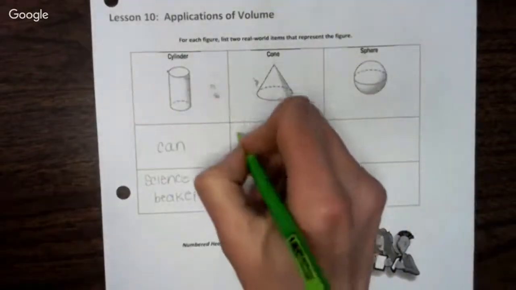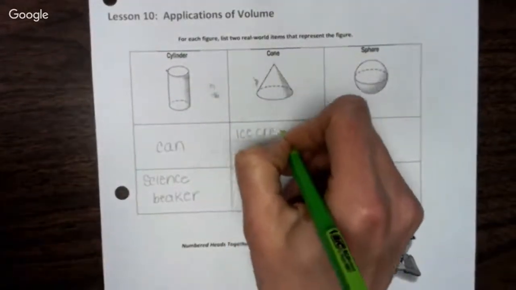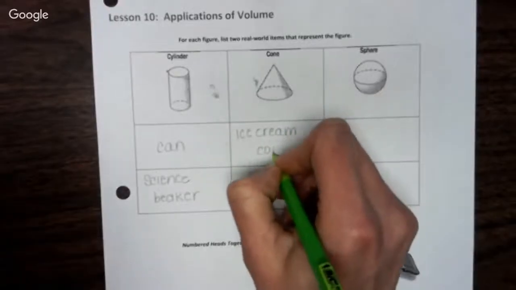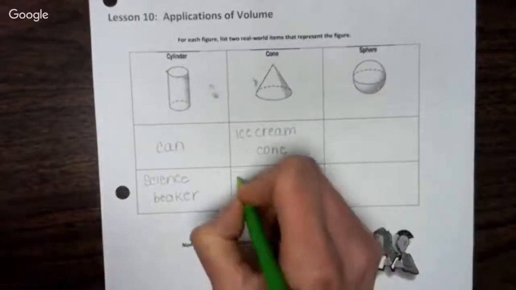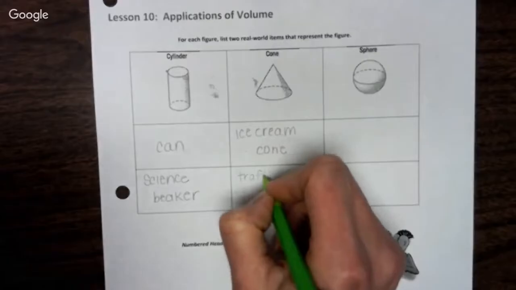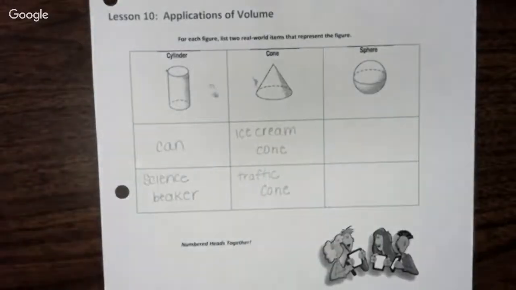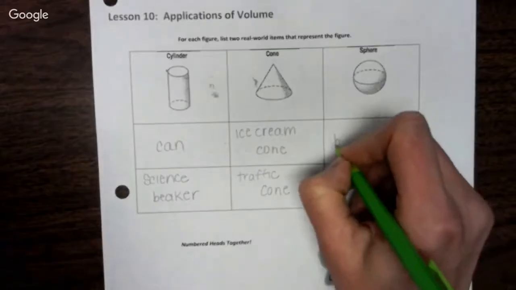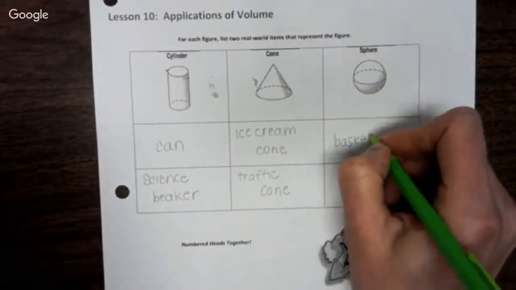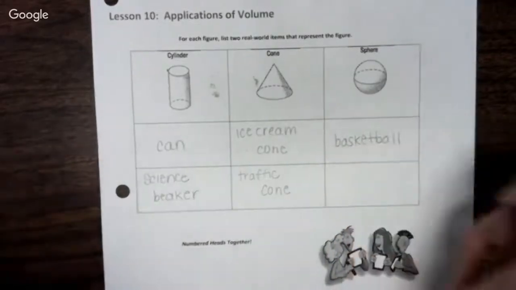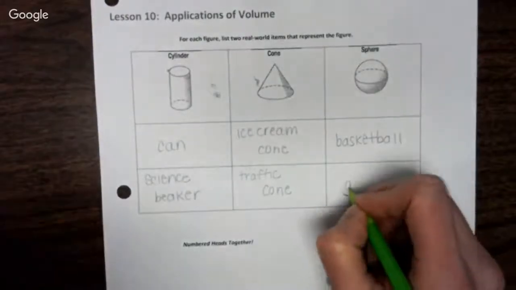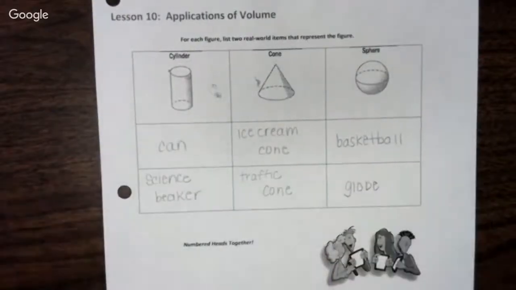A cone could be an ice cream cone. Could have a traffic cone that looks like that. For a sphere, you could have a basketball, or of course I should write volleyball. Could have a globe from a social studies class. Okay, so all different types of real world items that represent these figures.